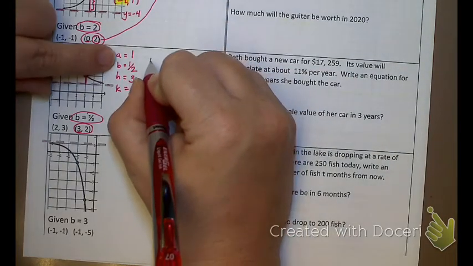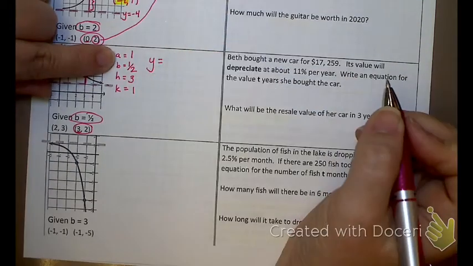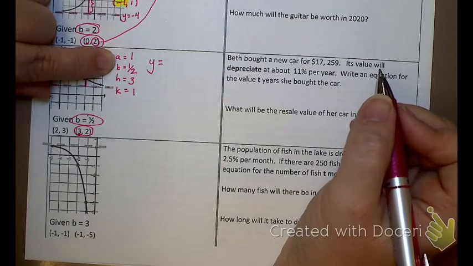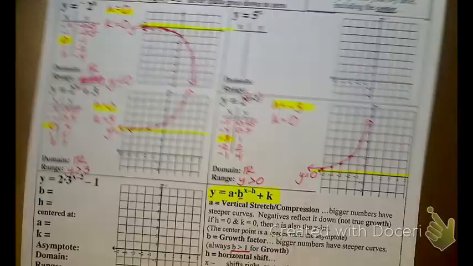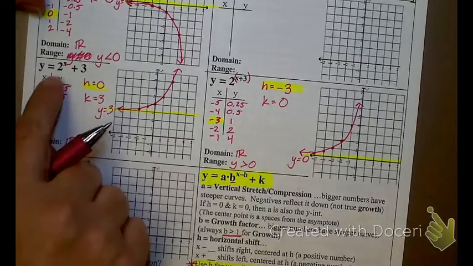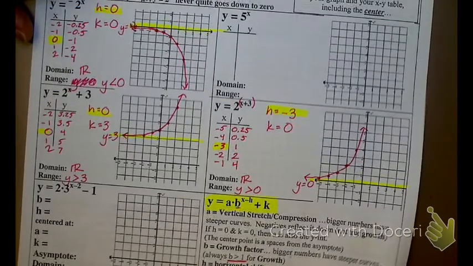So y equals, do we need to write an A value of 1? Did we on our notes? I don't think so. On most of our problems over here, we had an A value of 1. The A value of 1 we don't write, so we don't need to write an A value of 1.